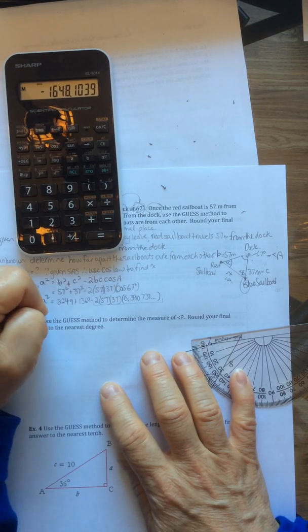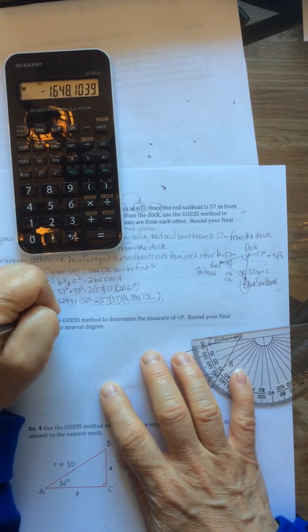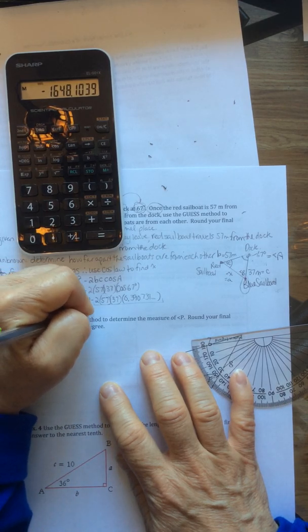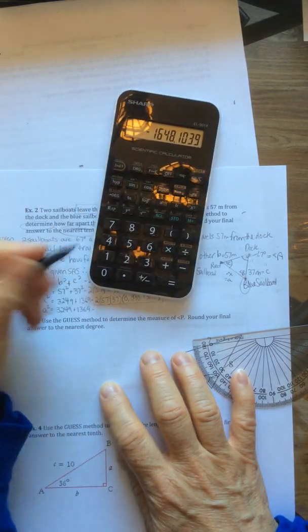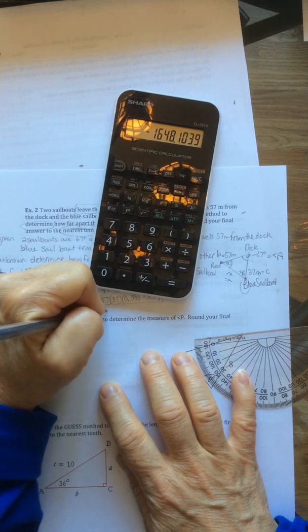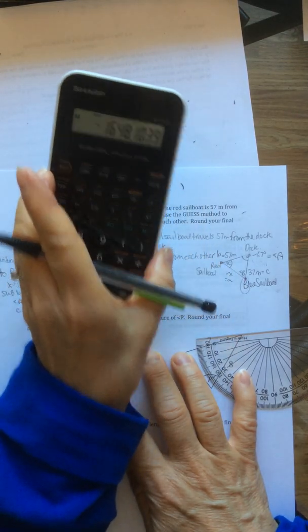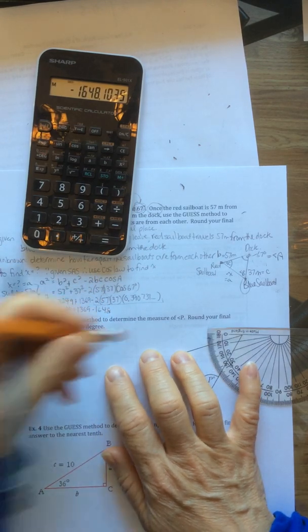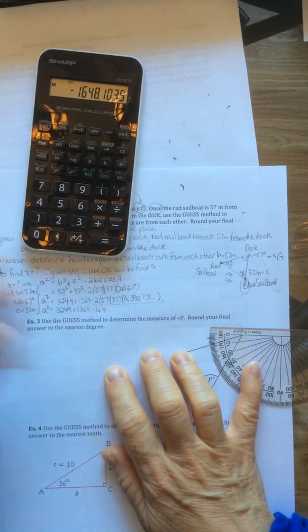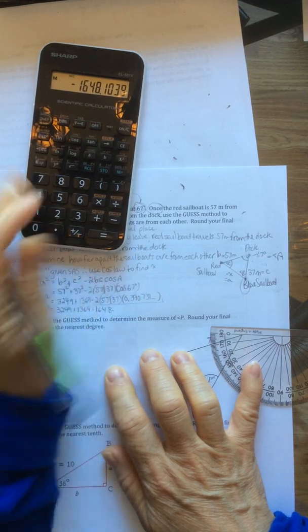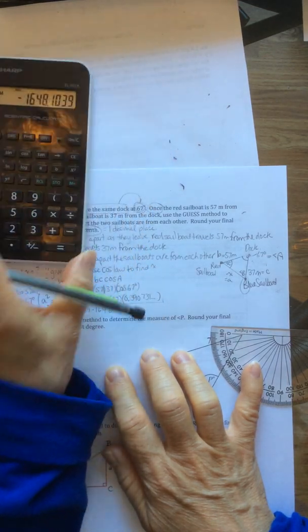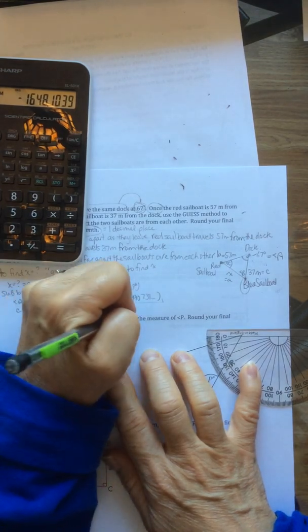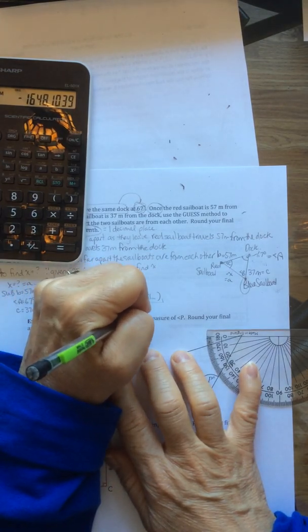Okay, so that's a squared, 3249 plus 1369 minus 1648 point 1039, and then I say okay, a squared is equal.